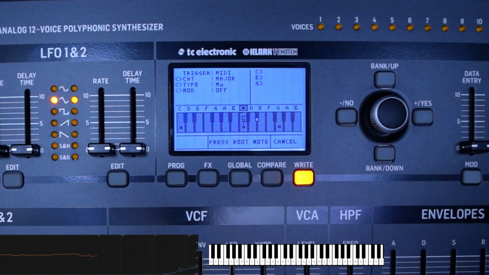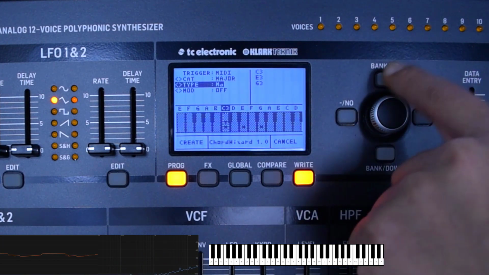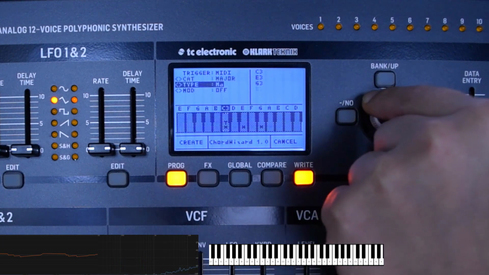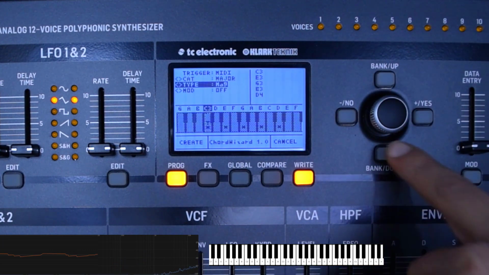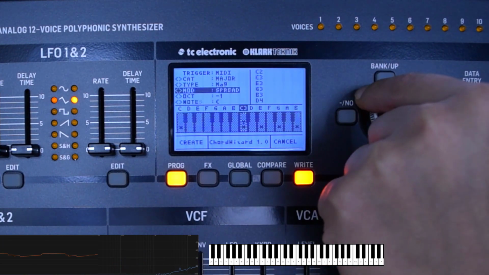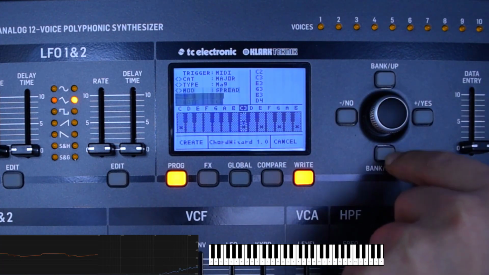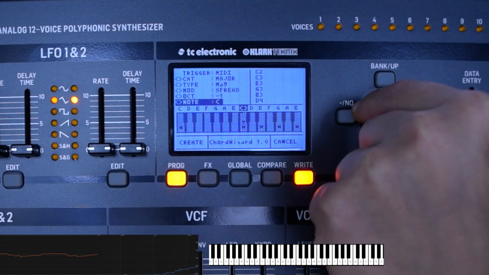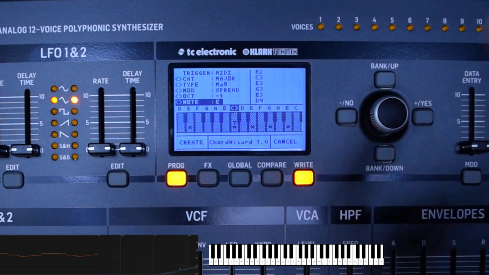You do it again. And on this one, I want to do still C, but a different C. And this one, I'm going to do, I don't know, major 9, whatever. And then I'm going to go right there and just add the other spread, which is going to be this one. And I'm going to be changing the root note to an E. All right. So something simple.